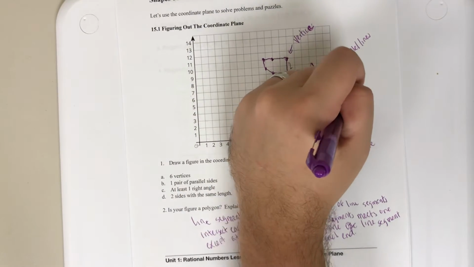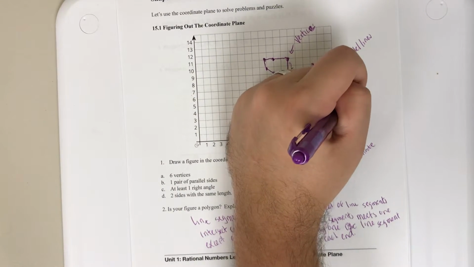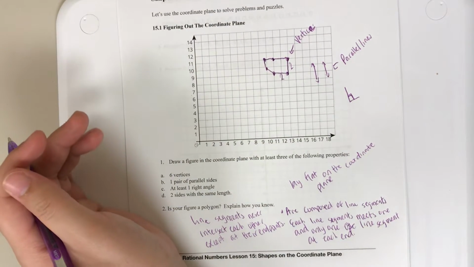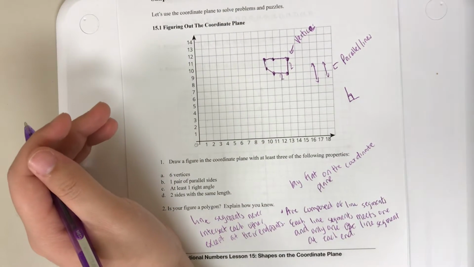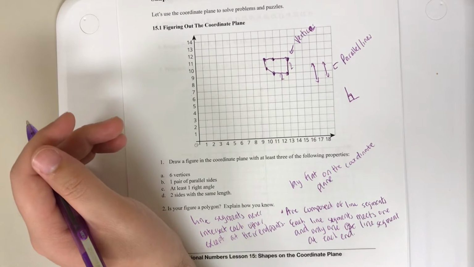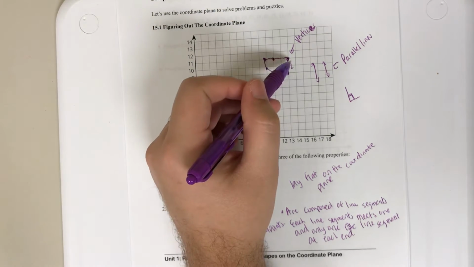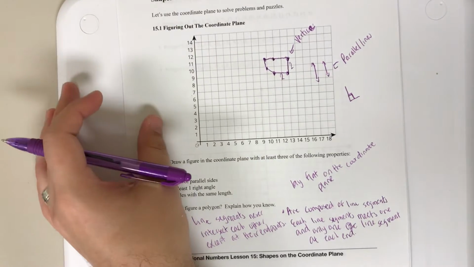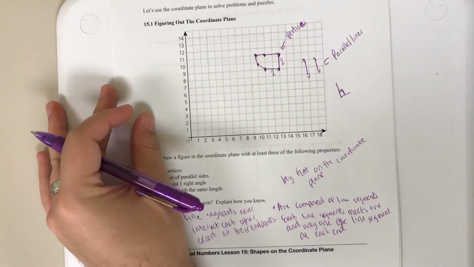Right angle. Right angle is when you have an L shape, it can be upside down, it can be sideways. As long as it makes that L, I like to put L on my forehead to think about right angles. 2 sides with the same length, so that means that you're just counting the units, so 2 of them have the same length. We call that congruent in mathematics.